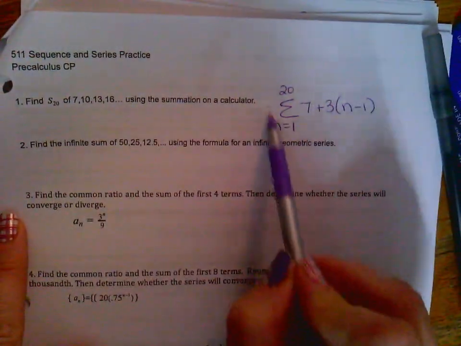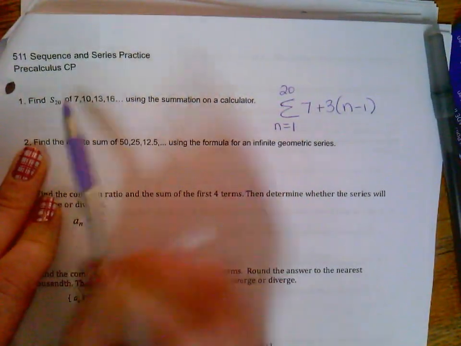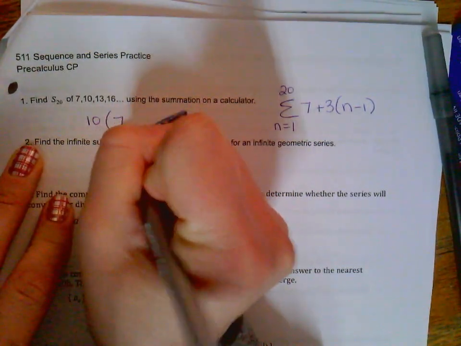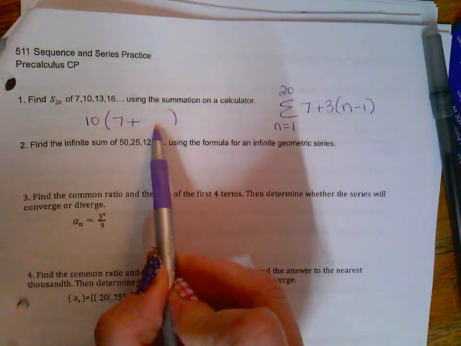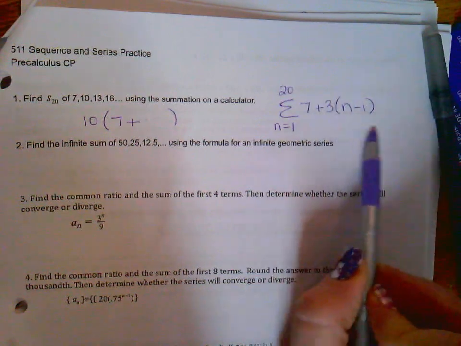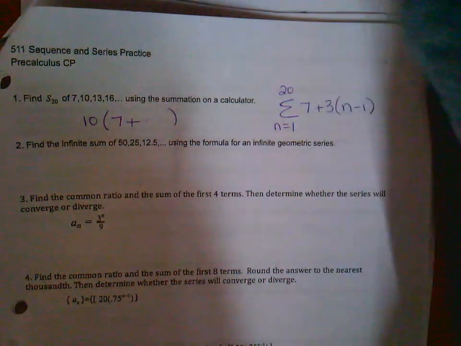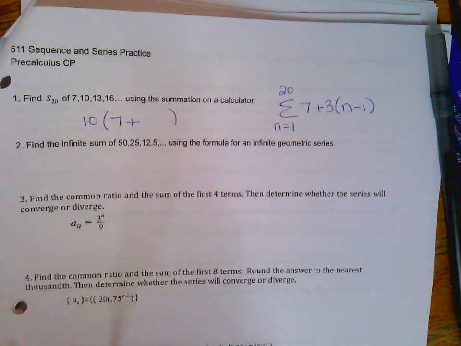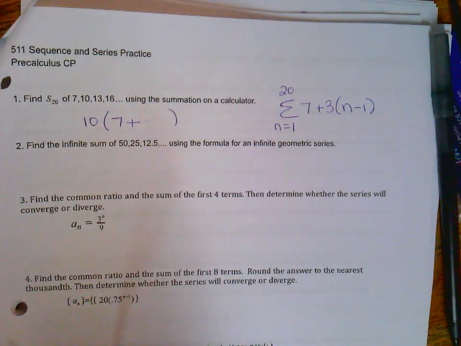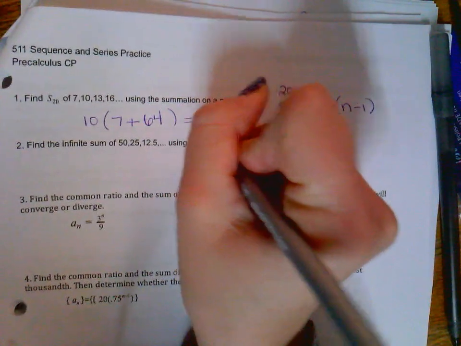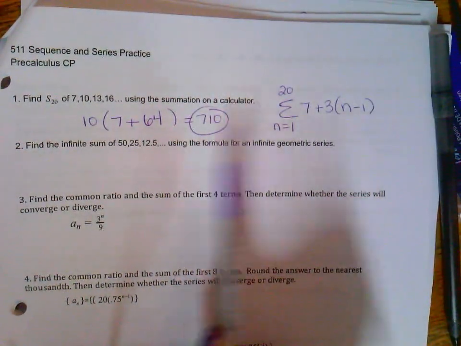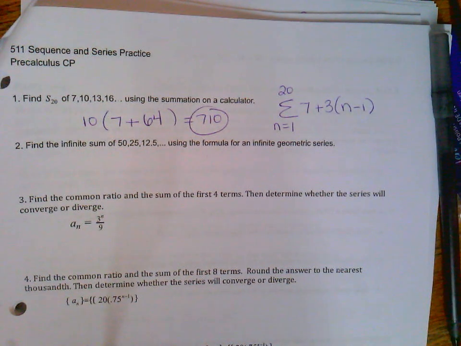All right, so I'm going to check my answer using just the formula. So I should get the same answer that you get from typing this in. If there are 20 terms, there will be 10 pairs. I know the first term is 7, and I need to generate the 20th term because that will be the last term. So if I plug in 20 into my formula here, I'm going to have 7 plus 3 times 19. My last term would be 64. And if I take 10 and multiply by 7 plus 64, I should get 710. So you can double check my answer using the summation on your calculator.